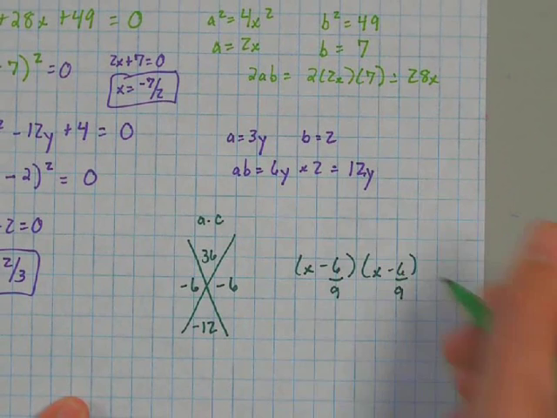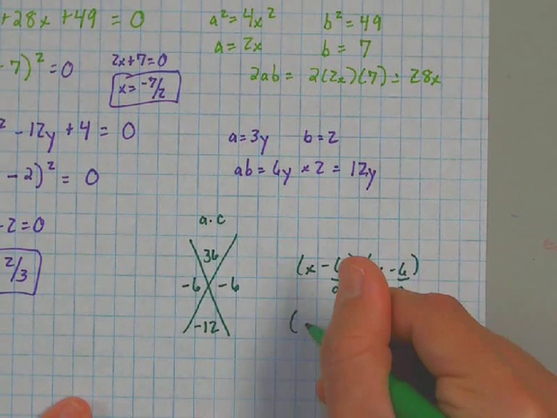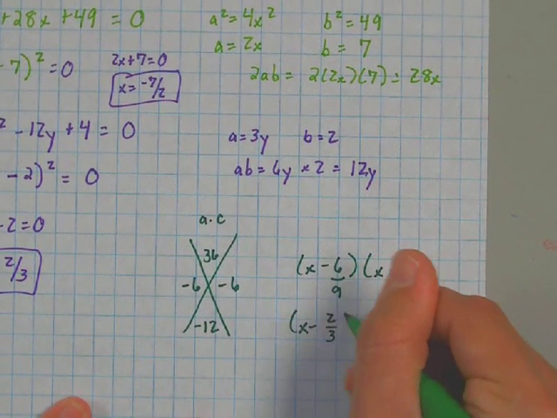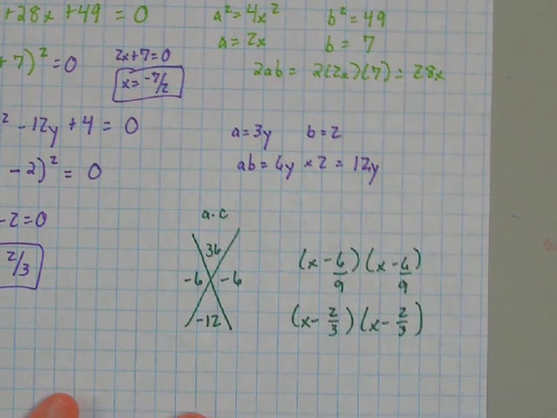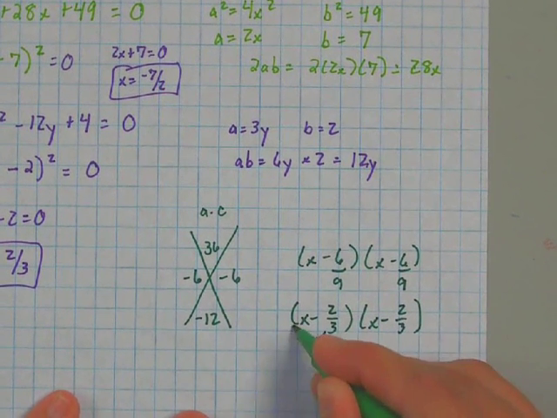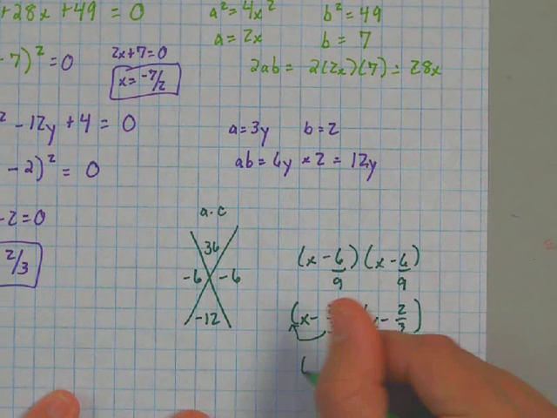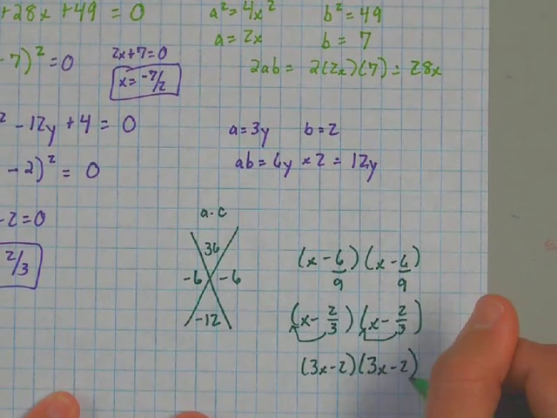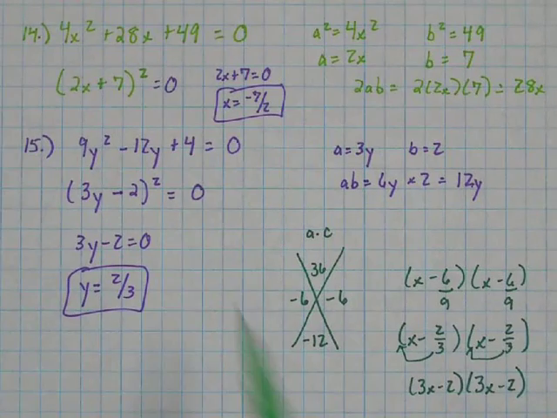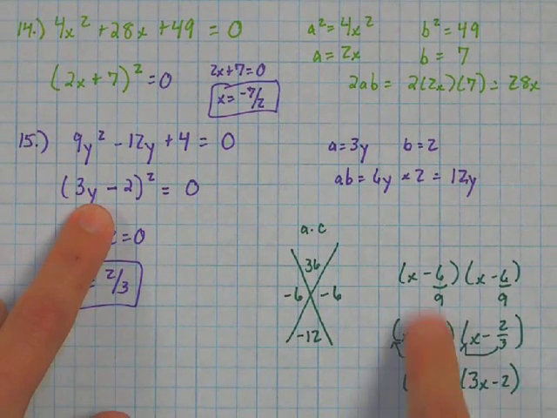So you get 3x minus 2 and 3x minus 2, which is what I have. I changed the variable to x, but it should be y. That was just a slip. I'm just used to dealing with x. So 3y minus 2 squared. You get the same answer, but if you can recognize the pattern, it's going to be faster for you ultimately.